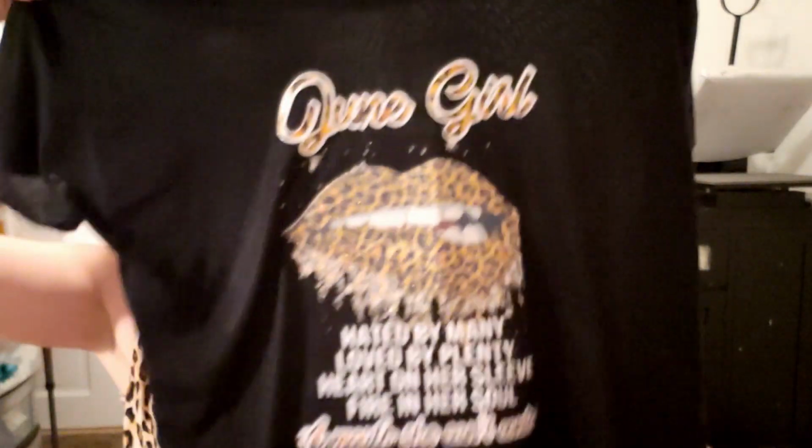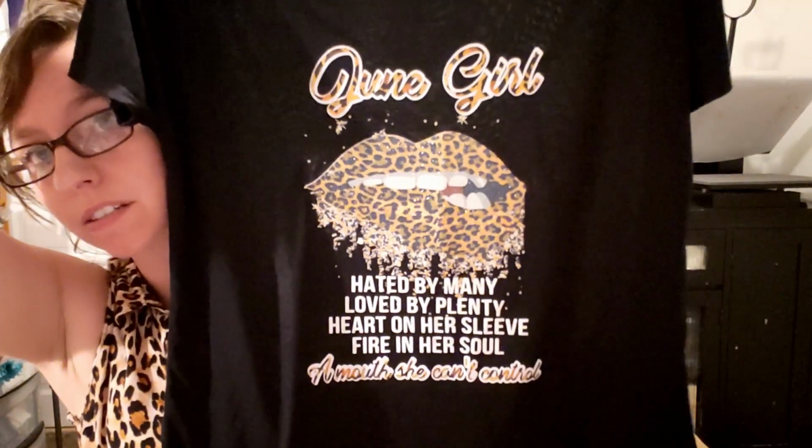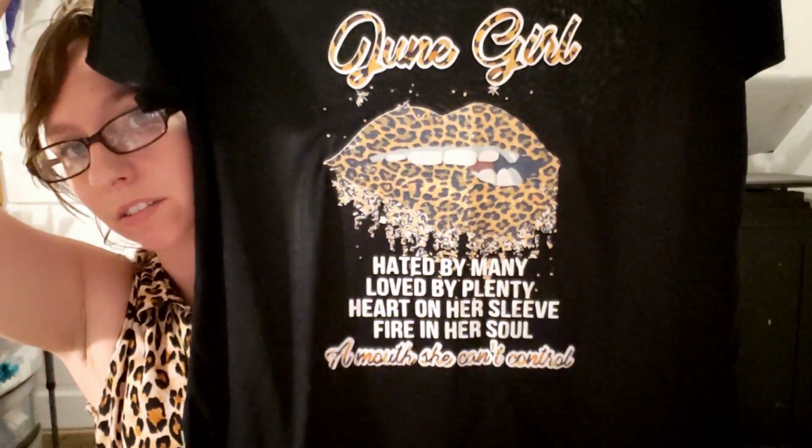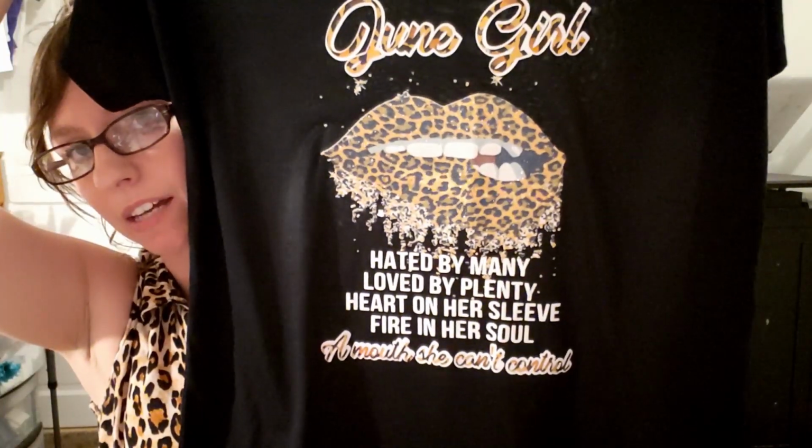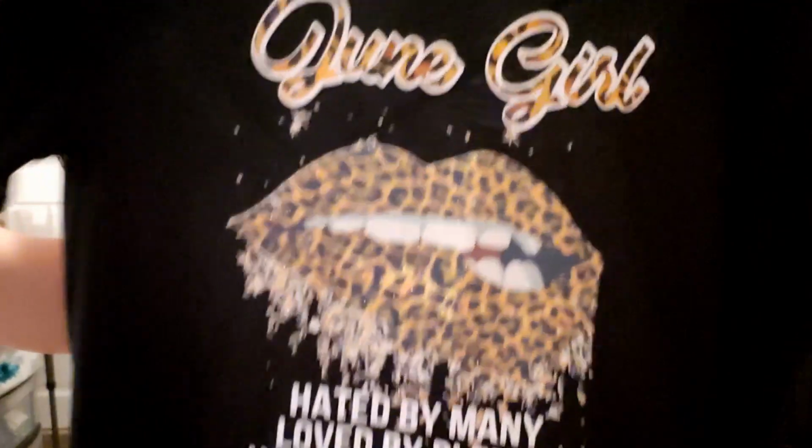All right, so just got that shirt finished. I'll go ahead and show it to you guys. I think it turned out pretty fabulous. So here it is. Looks like it is backwards. Sorry about that, guys. But I think it turned out fantastic.